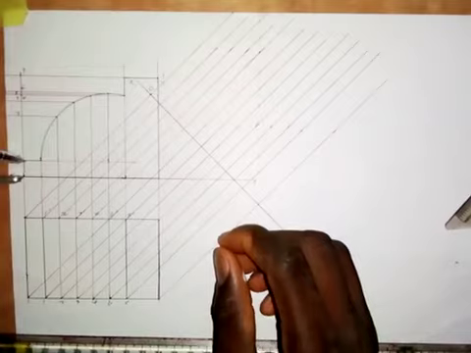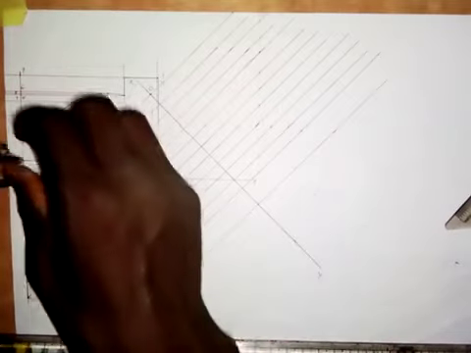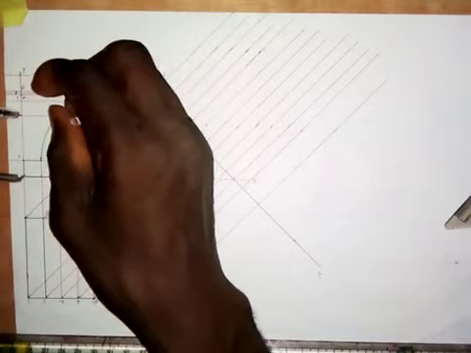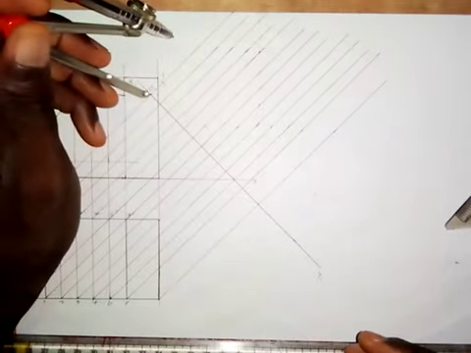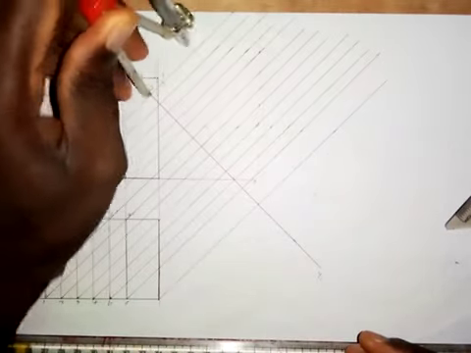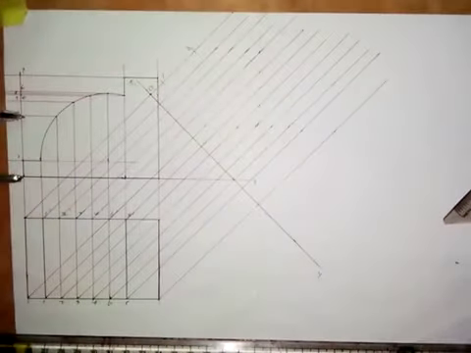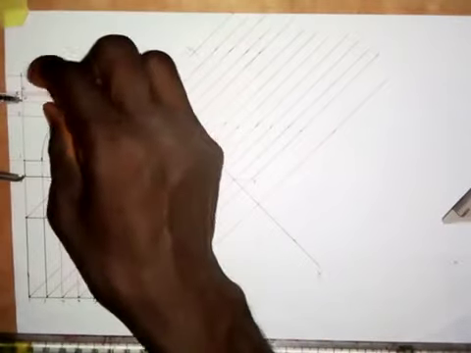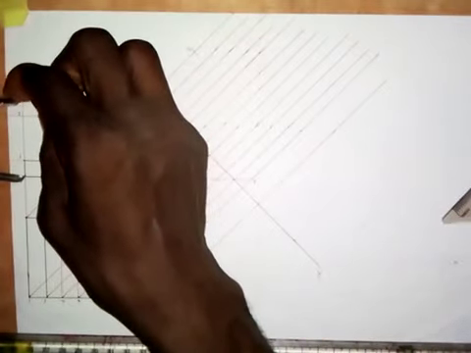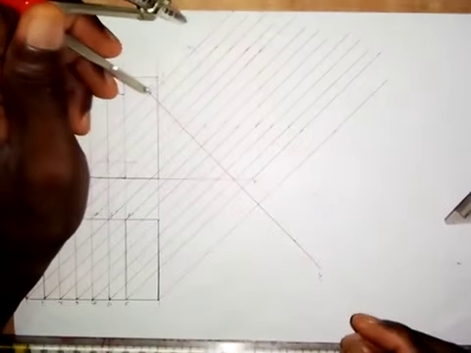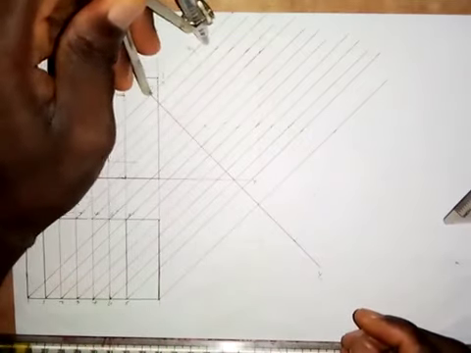Then from 0 to 2, so this is point 2. So this is 2 as we have here. Then from 0 to 3. Okay, so here I have this point as point 3.